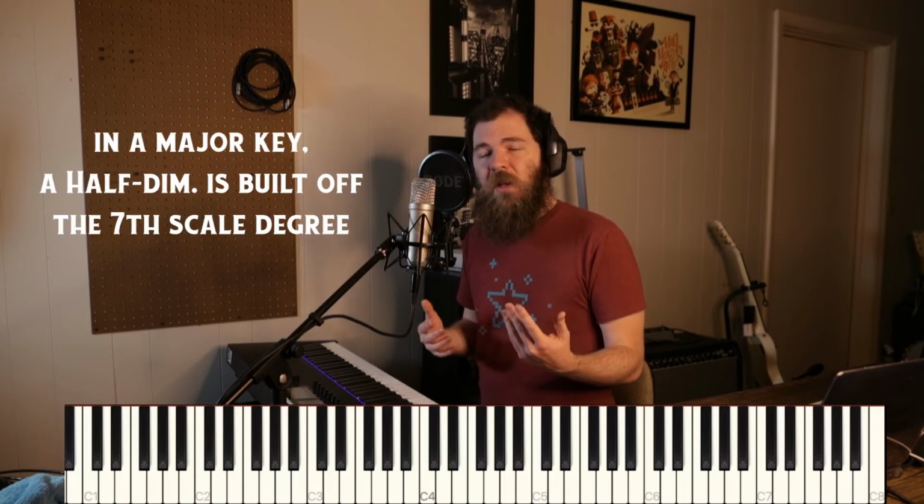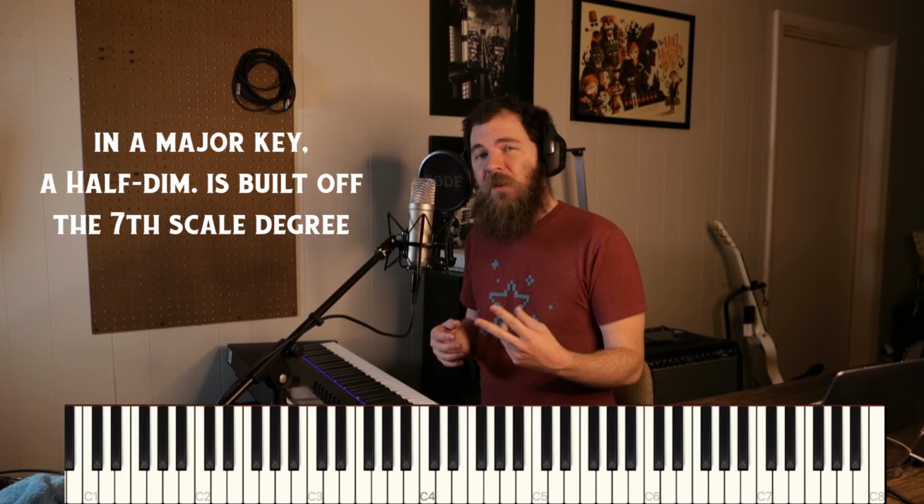but instead of using a D7 chord to resolve back to G major, we can use a half diminished chord, but we need to find out which half diminished chord we need to use. And in a major key, the half diminished chord is built off the 7th scale degree. An easy way to find this, take your root note of the key, we are in G, and go down 1/2 step, and then build a half diminished chord. So our note G, go down a half step to F sharp, and then build a half diminished chord.